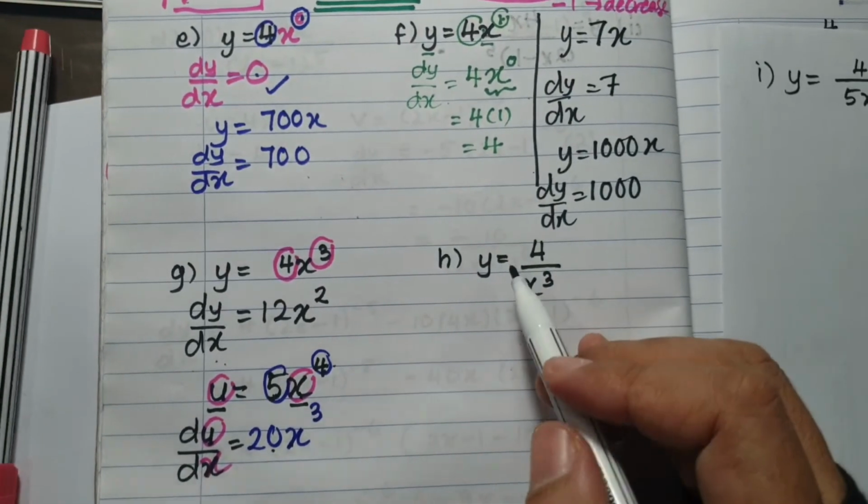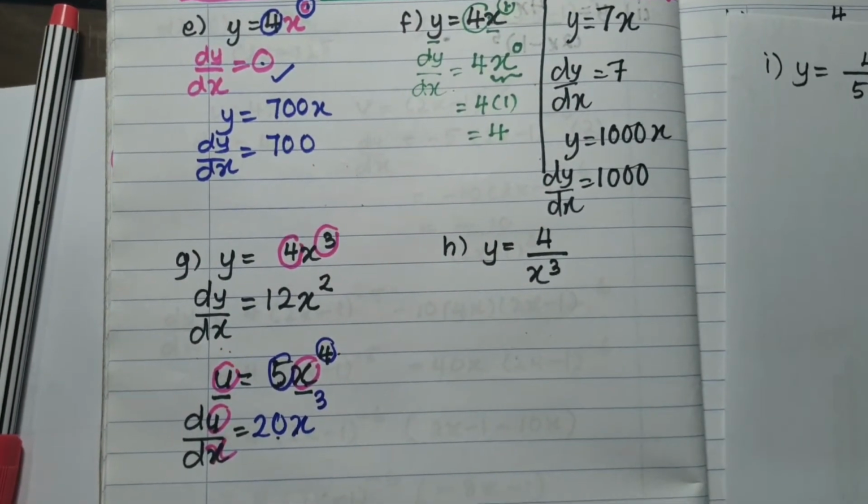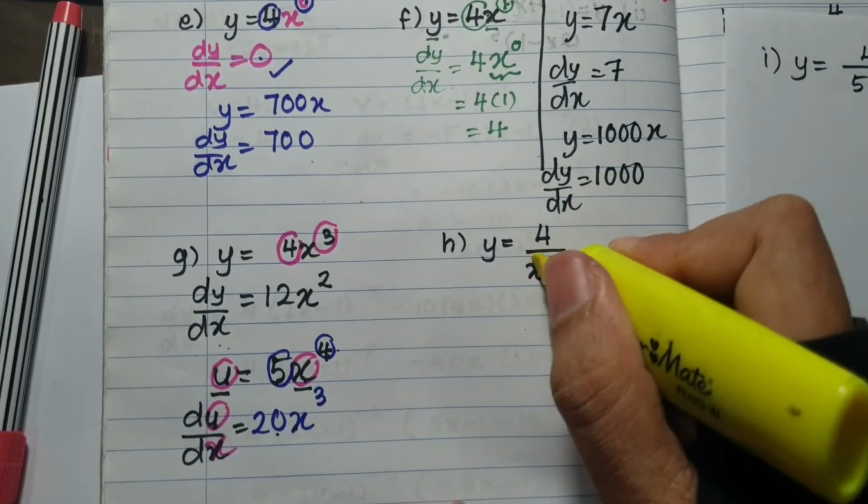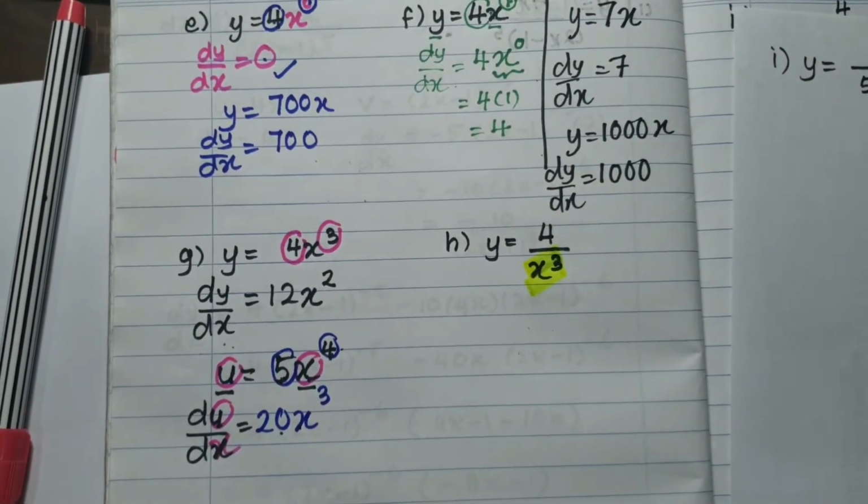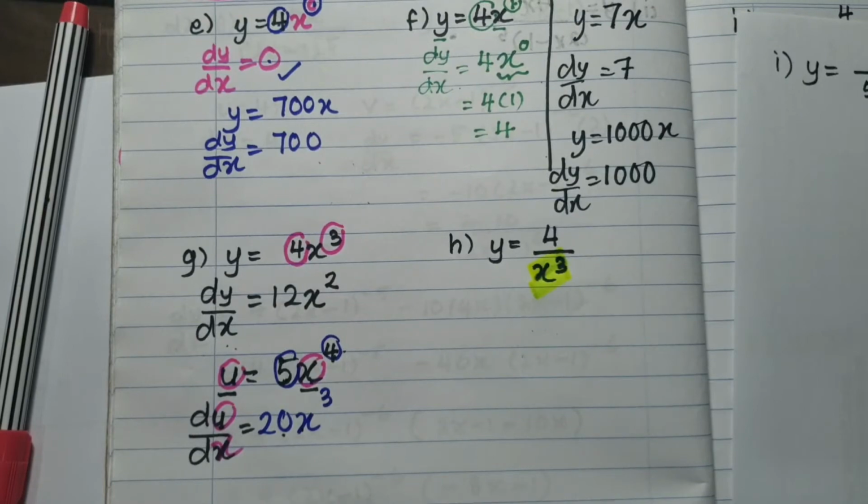If you have a fractional function, with the variable here, before you start, always make it in negative form.